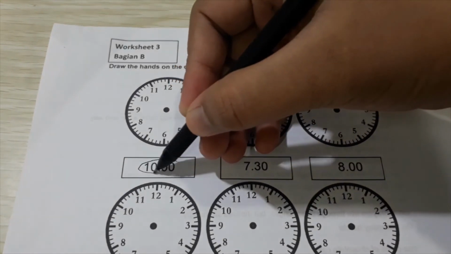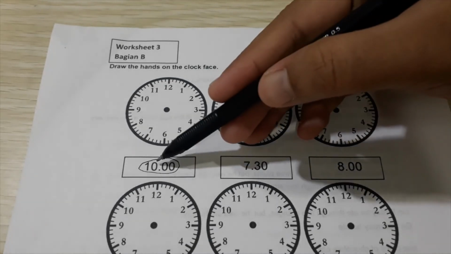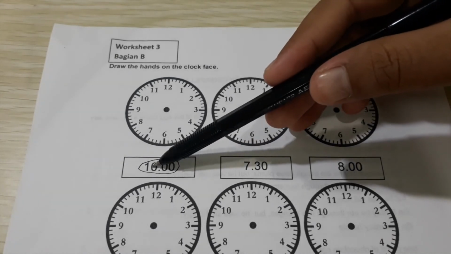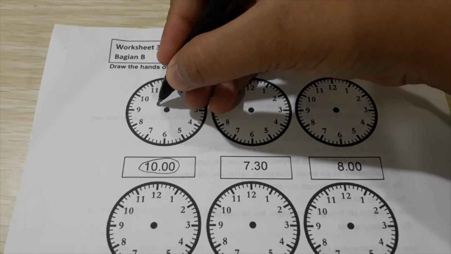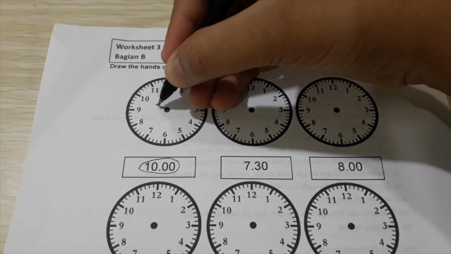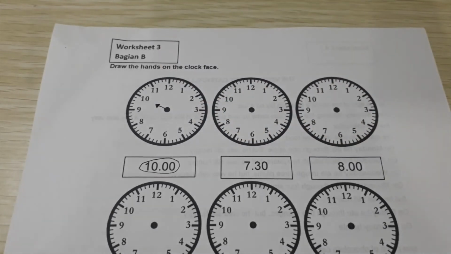First, you need to look at the time. What time is it? It is 10 o'clock. So first, you need to make the short arrow go to number 10.